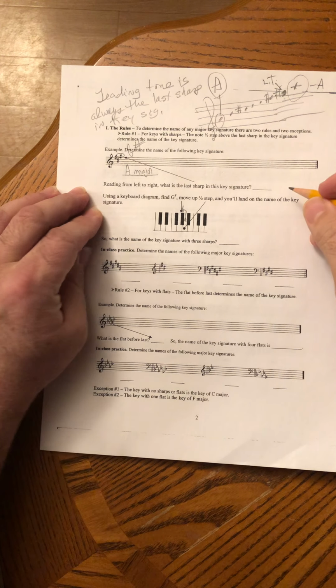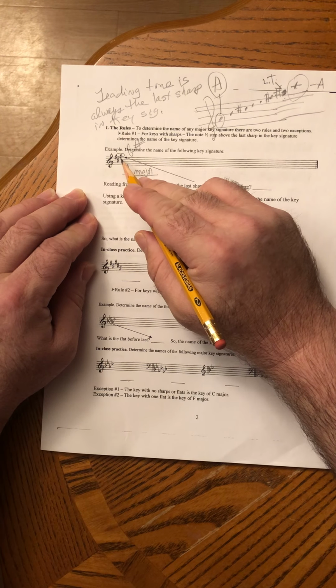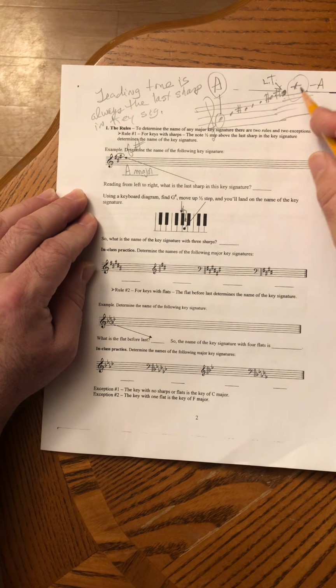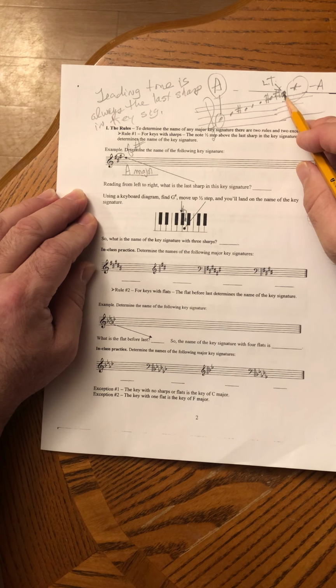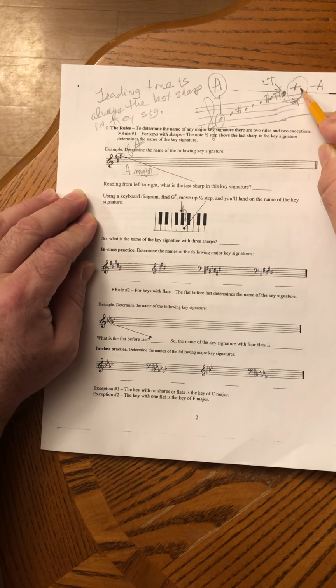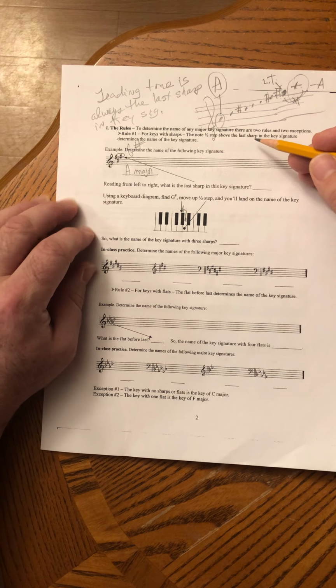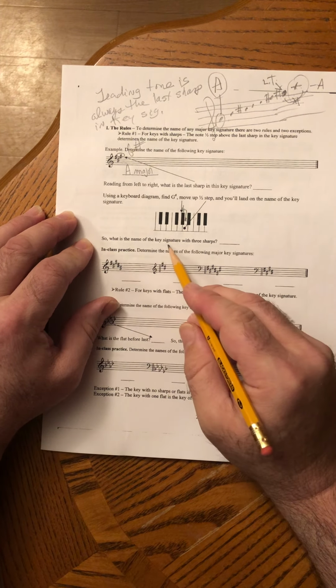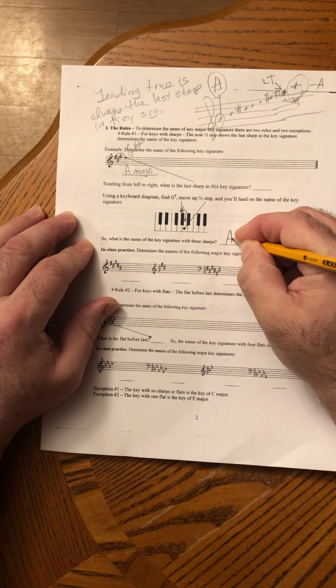It's that easy. And that works with any key signature with sharps because, again, the leading tone of its corresponding major scale is always a half step away. Remember, whole, whole, half, whole, whole, whole, half. There's always a half step away from the tonic, which is the name of the key signature. So everything makes sense. So the key signature with 3 sharps is A major.